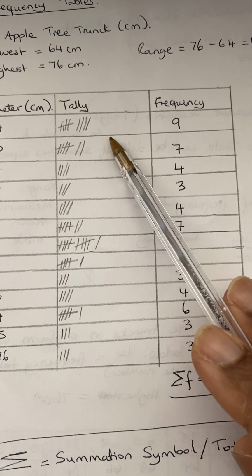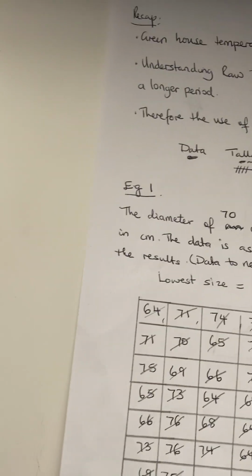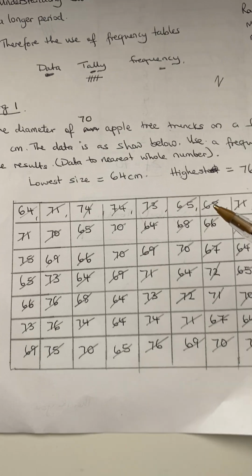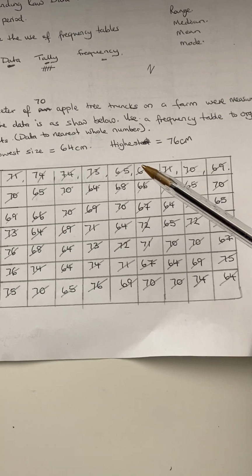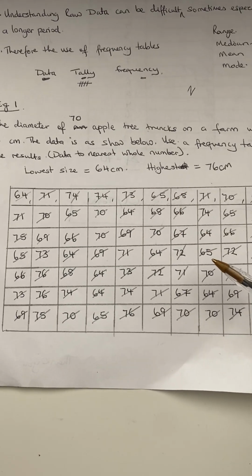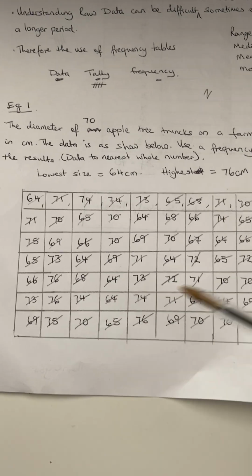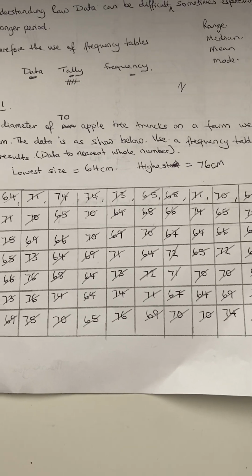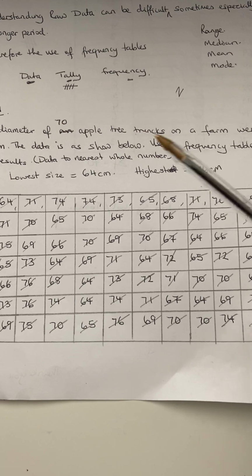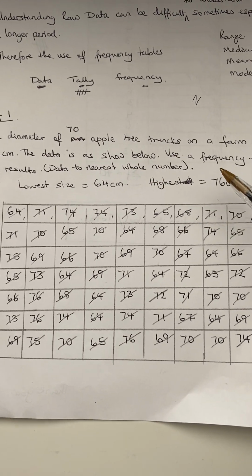If you don't bring this tally and you go by just scanning and counting, you might end up missing some of the numbers because they've mixed them up. And they are not going to tell you the lowest and the highest.